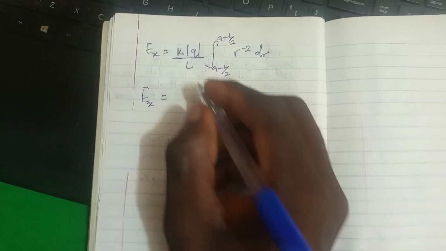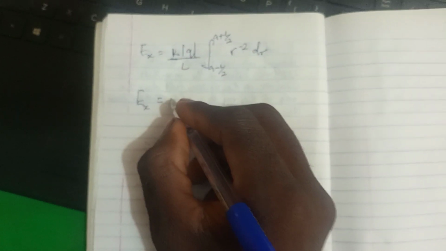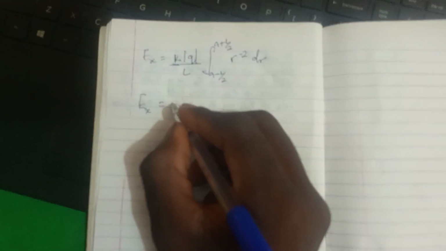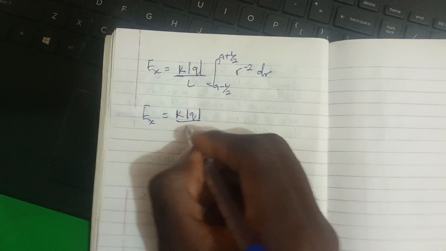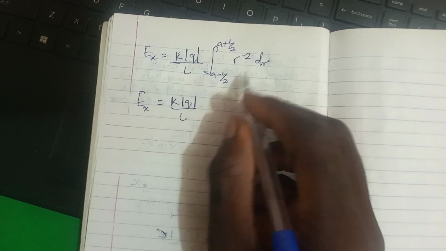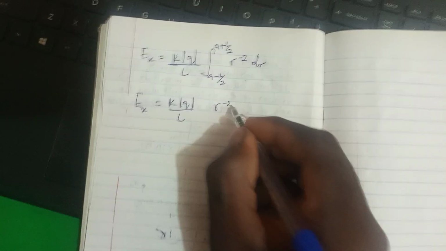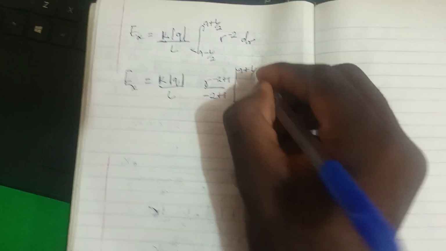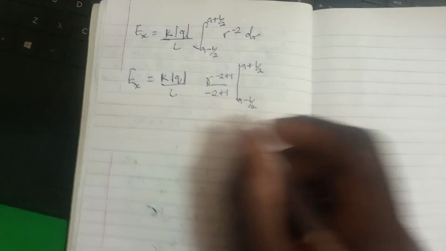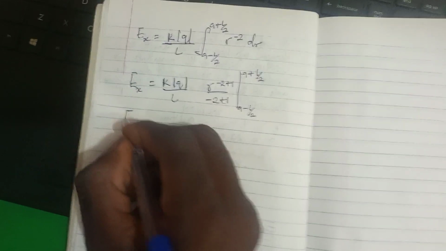Now EX will be equal to, hope you can flow along with me. So it will be equal to K Q over L. This will now be R raised to power minus 2 plus 1 over minus 2 plus 1, the limit A minus L over 2, A plus L over 2. So we've integrated. We will now apply the limit.